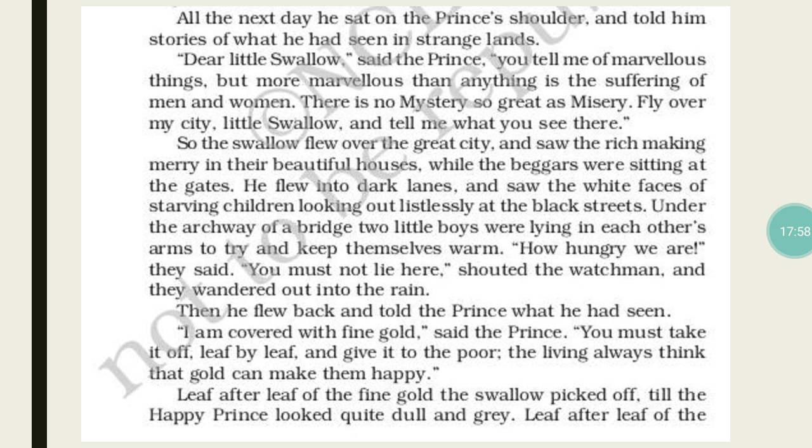So the swallow flew over the great city and saw the rich making merry in their beautiful houses while the beggars were sitting at the gates. He flew into dark lanes and saw the white faces of starving children looking out listlessly at the black streets. Under the archway of a bridge, two little boys were lying in each other's arms to try and keep themselves warm. How hungry we are, they said. You must not lie here, shouted the watchman, and they wandered out into the rain.